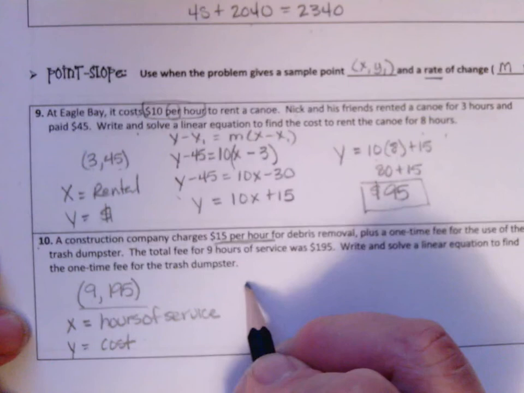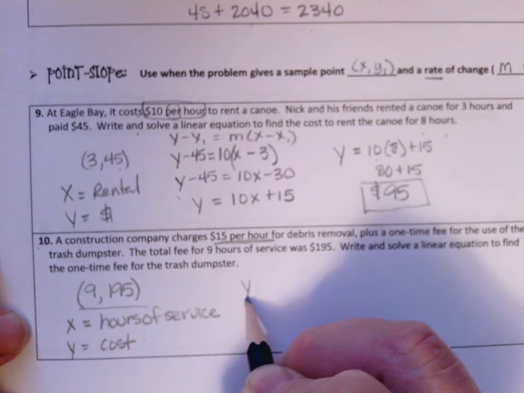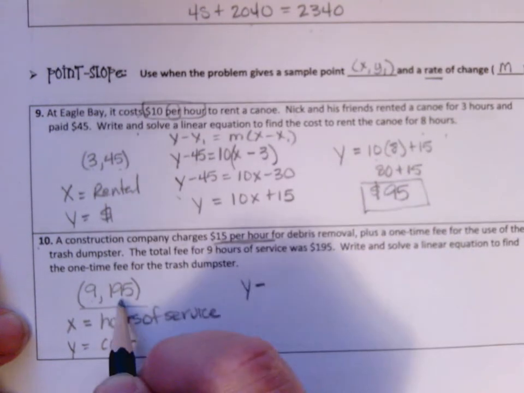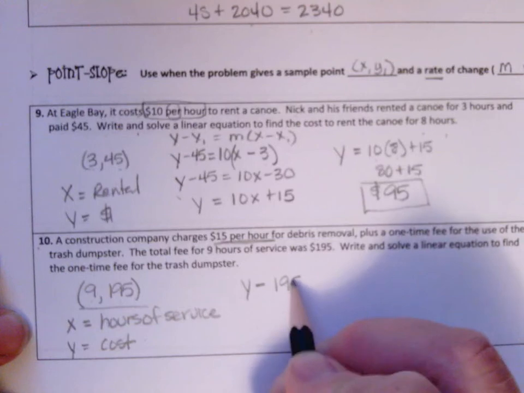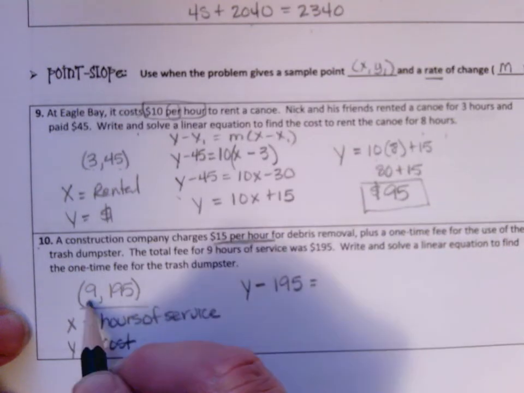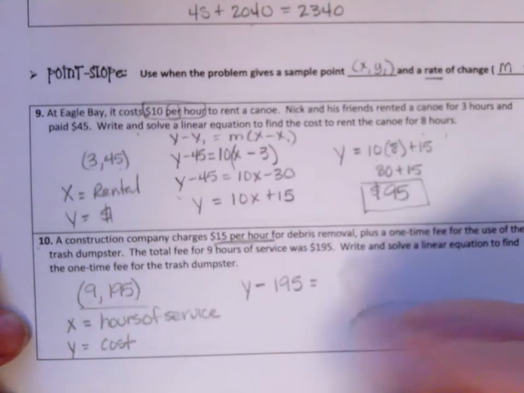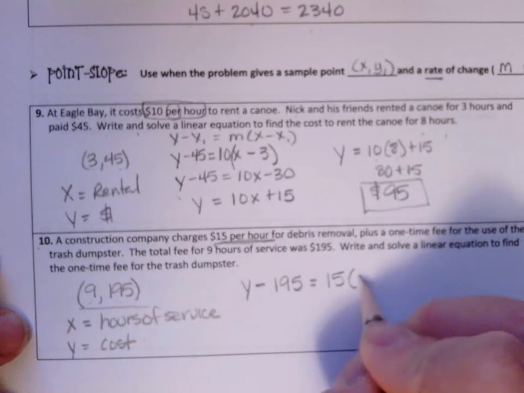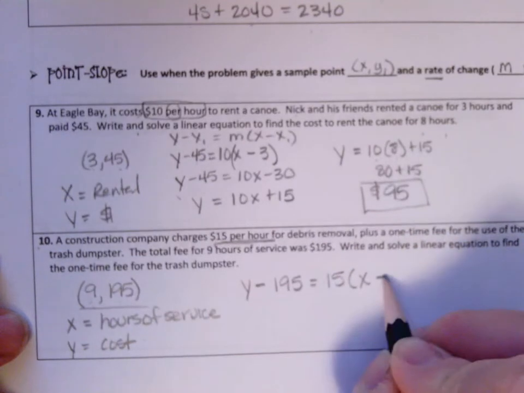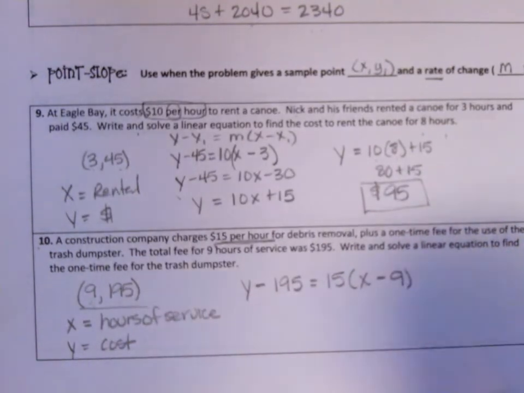And so I know that I'm going to have y minus y1, which is 195, is equal to my slope, which is 15, times x minus x1, and that's x minus 9.